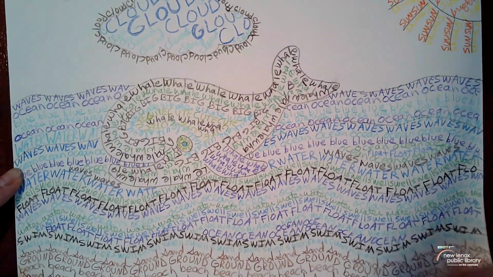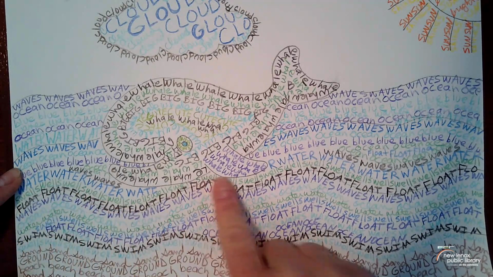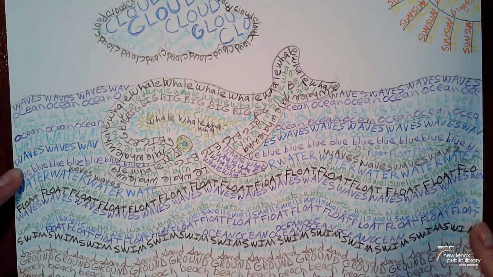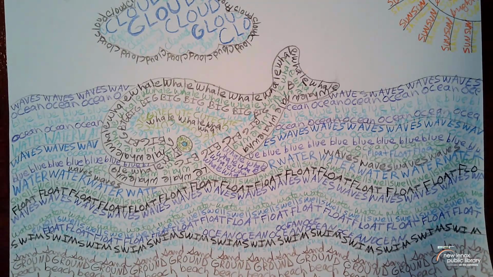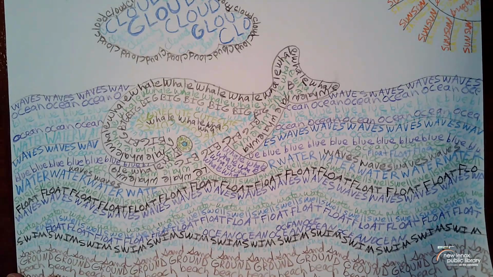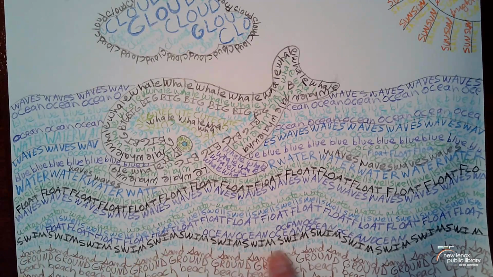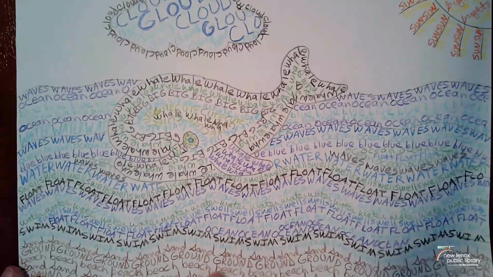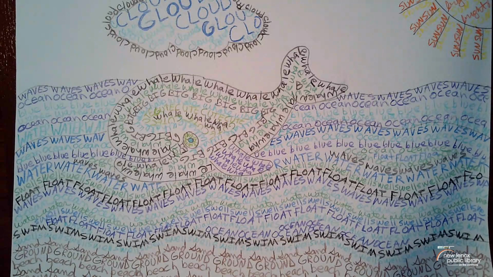So as I went farther down, I added some darker black in here on the lines, and I think that created a better look for the ocean. Down here at the bottom is where the sand would be, the beach. So I took brown and I just wrote sand, sand, sand in cursive all the way across. And then under that I wrote ground in large capital letters all the way across. Sand in cursive again, and then ground again is the same.